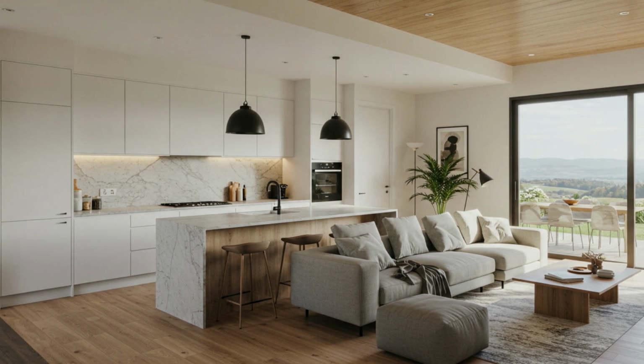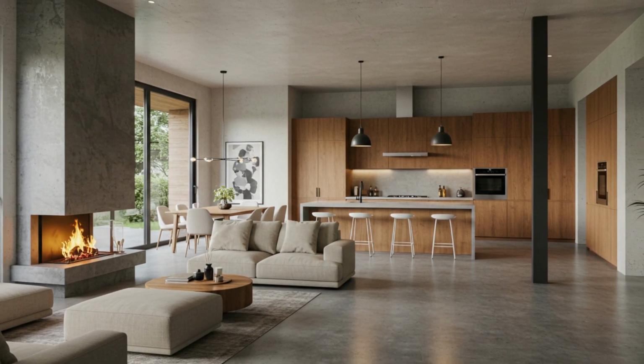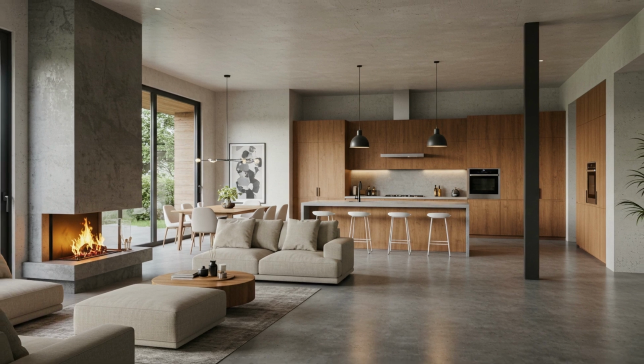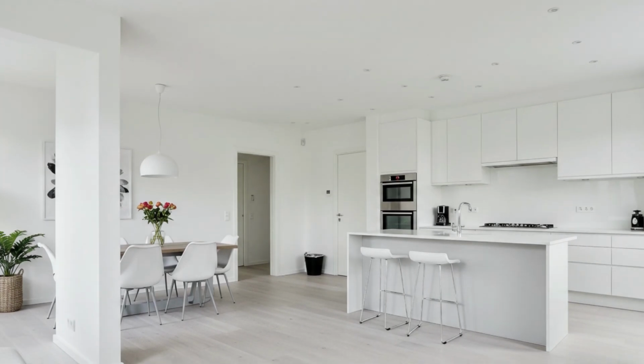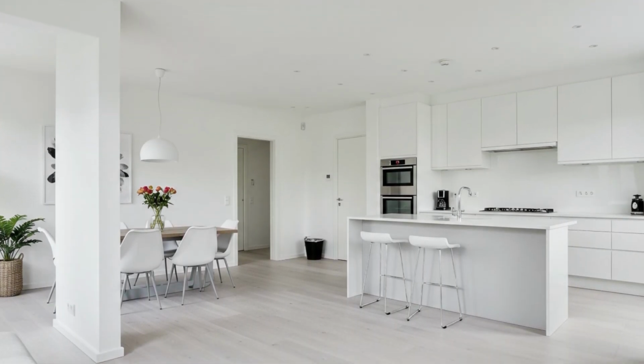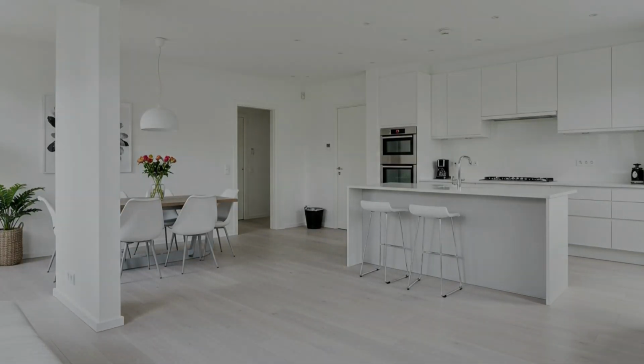This extensive guide explores the many facets of open-concept modern home design, from its historical roots and philosophical underpinnings to practical implementation and modern adaptations. It is designed for homeowners, builders, architects, and interior designers seeking to understand and embrace this innovative approach to home design.